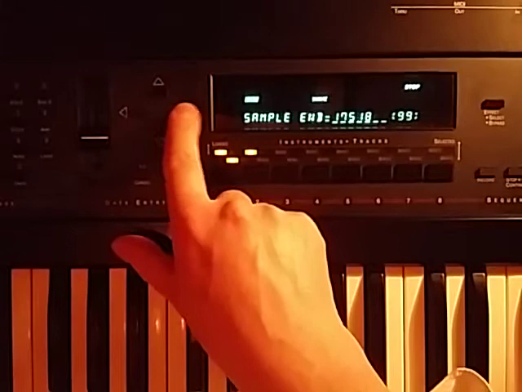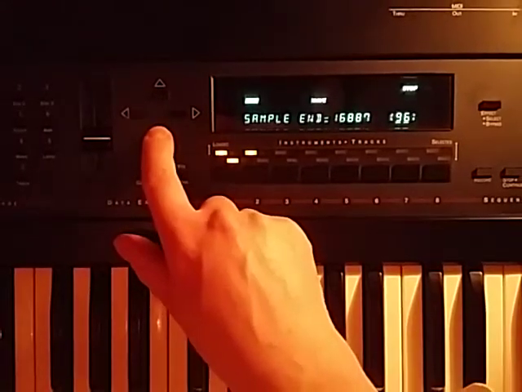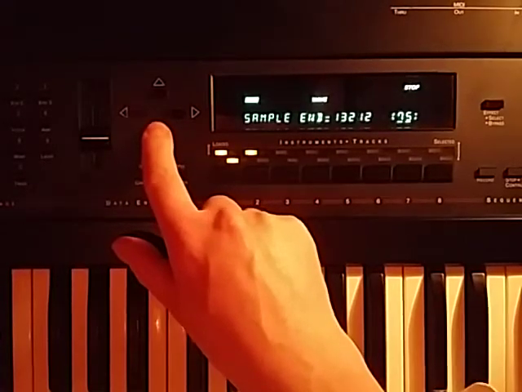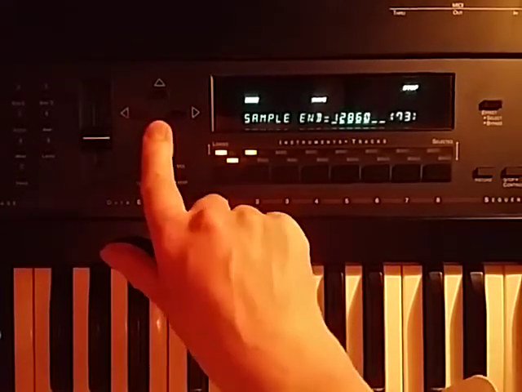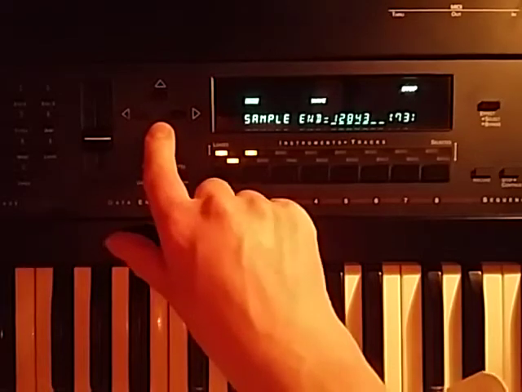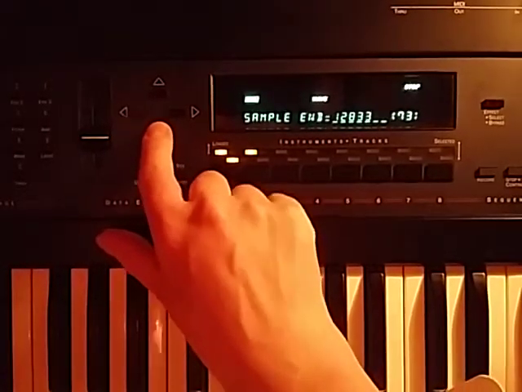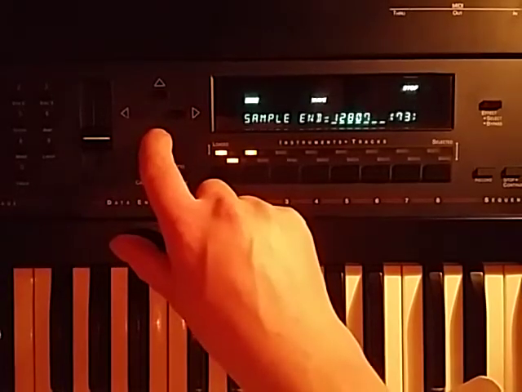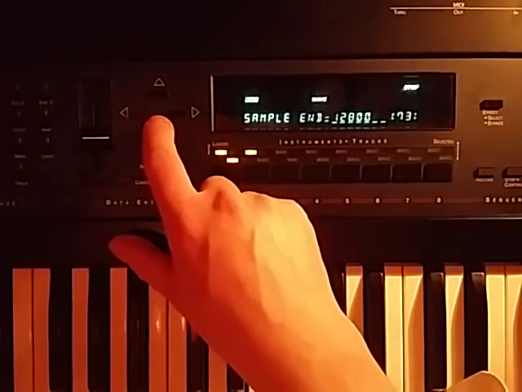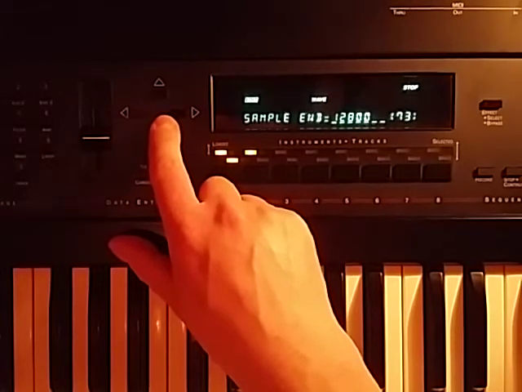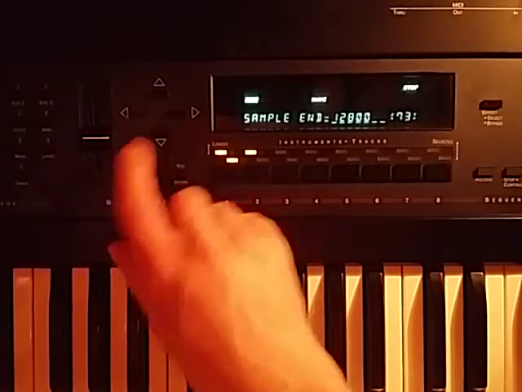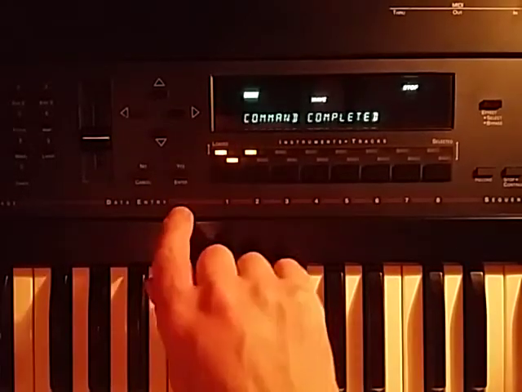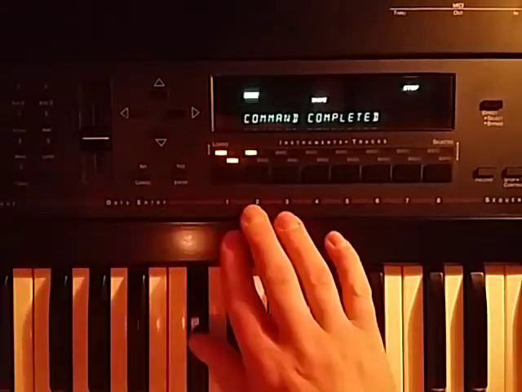So let's adjust the sample endpoint to 12,800. That will give us enough material to work with for the wave samples. We don't really need more. And then we're gonna press Command Wave, and we're still in the truncate wave sample. Press yes. The wave sample is truncated.